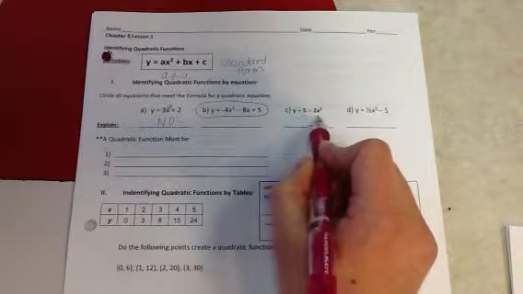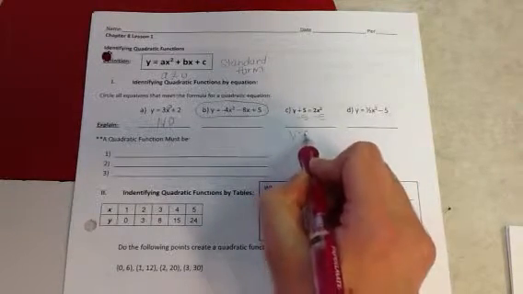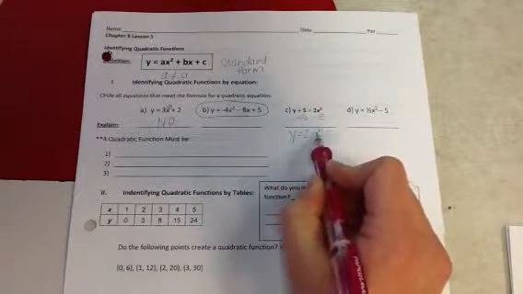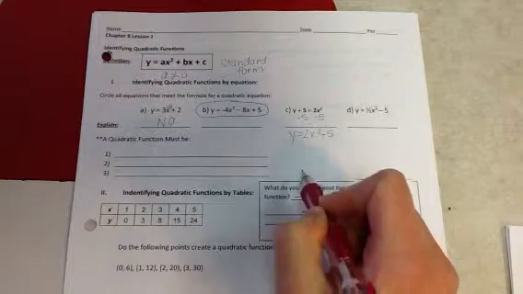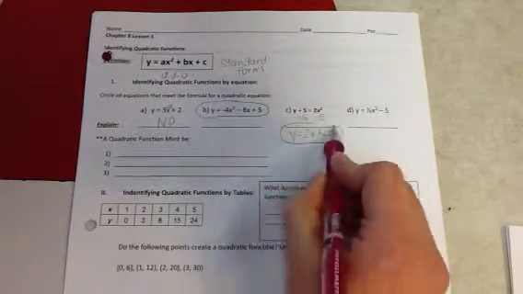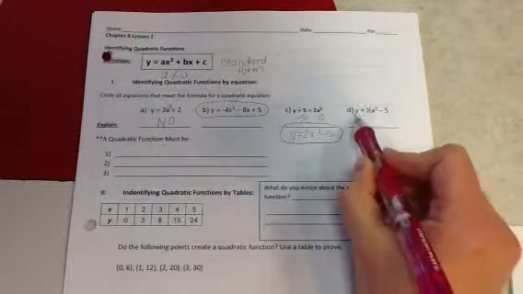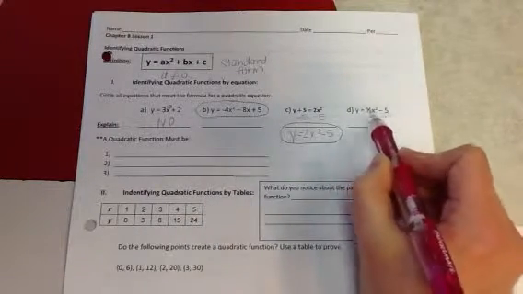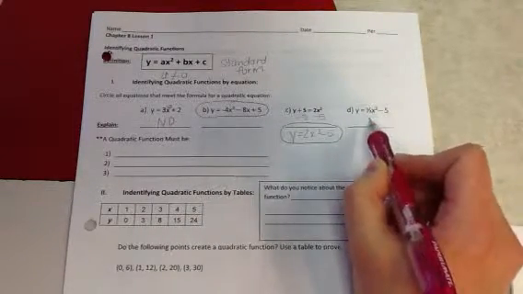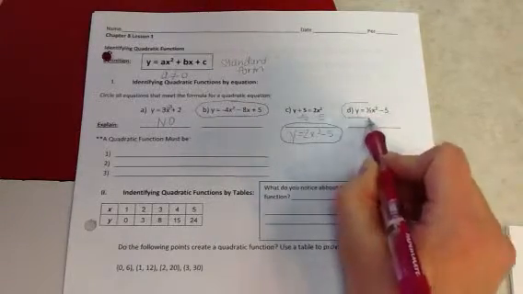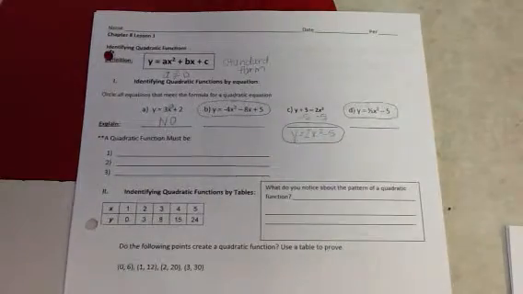So I'm going to subtract 5 from both sides. I get y equals 2x squared minus 5. I have my x squared term there. 2 is not 0, so that works. Again, we could have two terms. We could have one term, as long as you have the x squared. And then y equals a half x squared minus 5. That can be a rational number, it can be a half, it can be a decimal. As long as a is not 0, it works. So those three are quadratic.